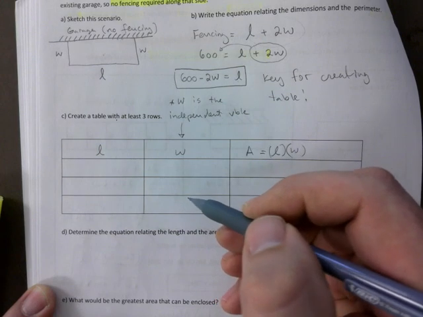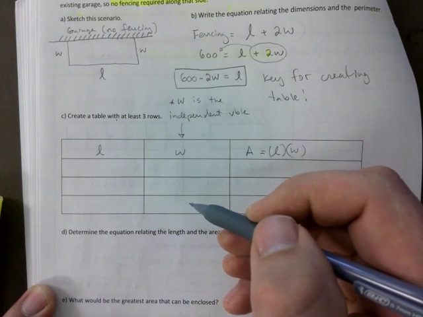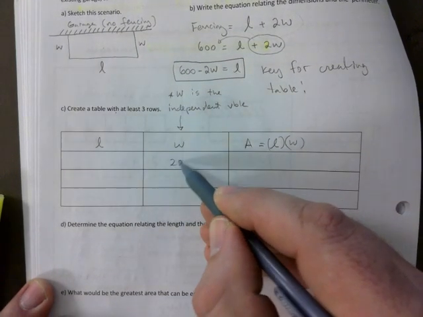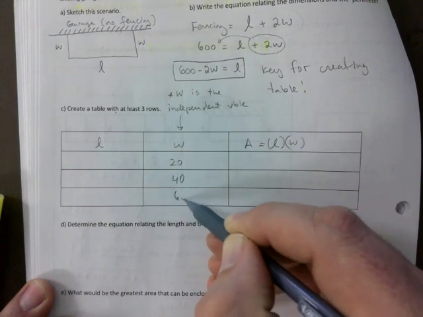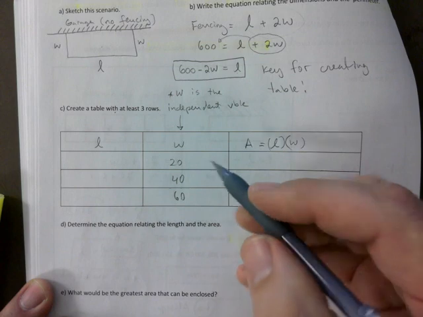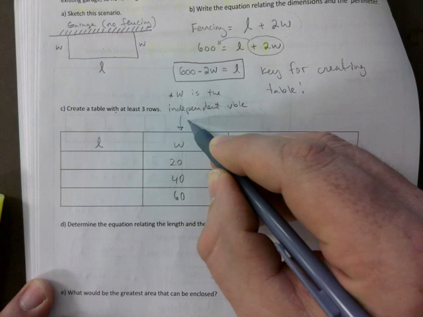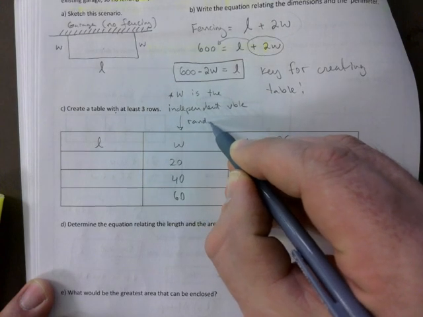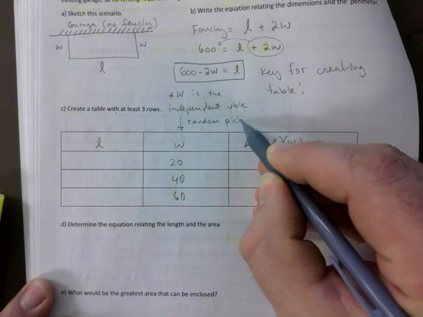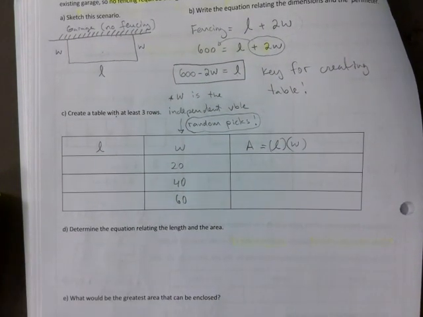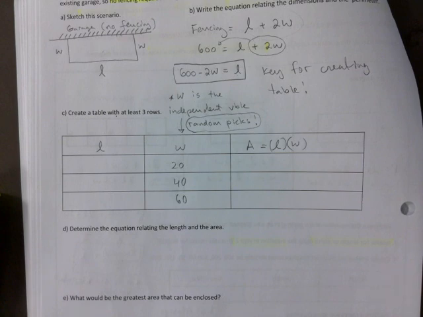You choose. I normally go 10, 20, 30. It doesn't matter. Okay, so let's go 20, 40, and 60. Random picks, right? This is important. I don't go too big of a number, but I also don't go 1, 2, 3. You could do 1, 2, 3, but then sometimes the changes are very subtle. You don't see how it's going to change anything.